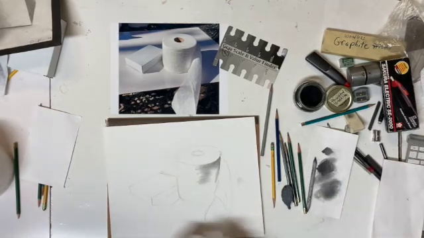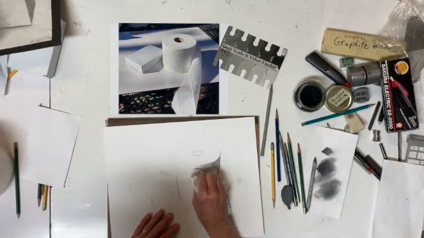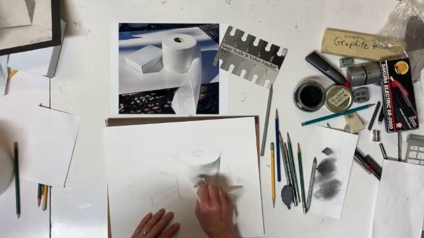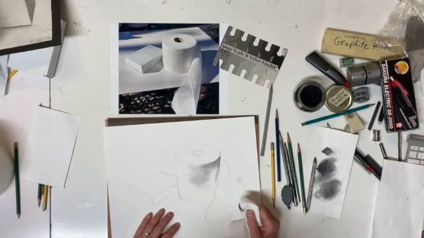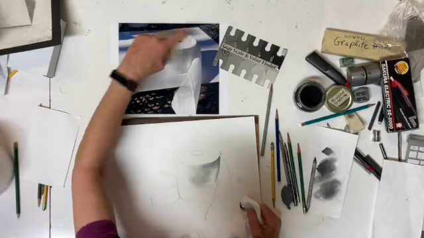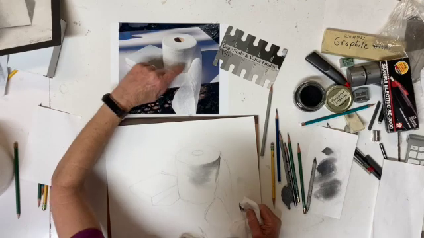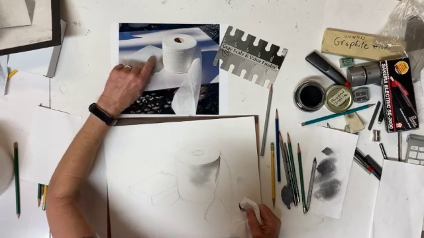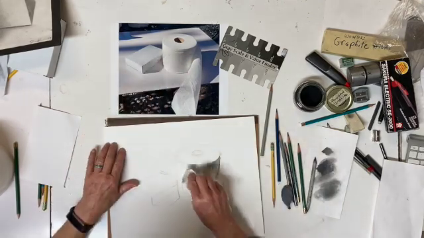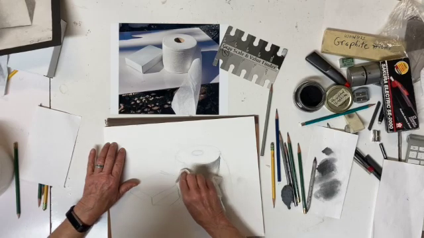And so I continue, and I'm getting lighter as I get over here. I'm going to decide where my whitest whites are, and it's going to be right here, this edge, and maybe right here and here. So this actually has a value almost up to the edge.